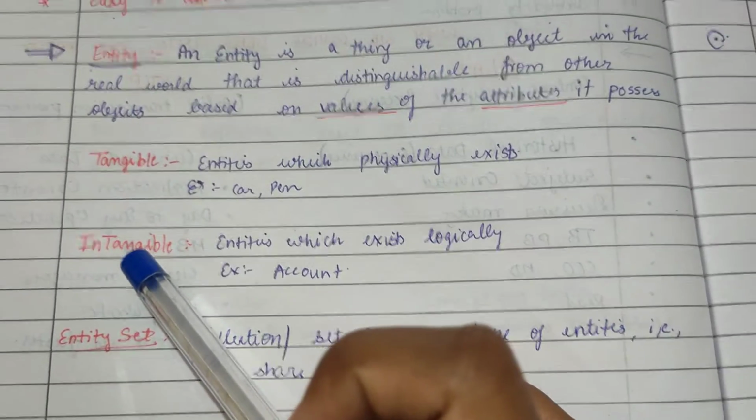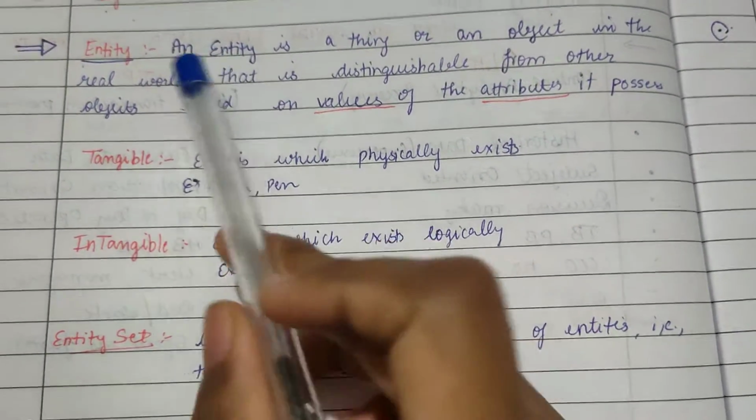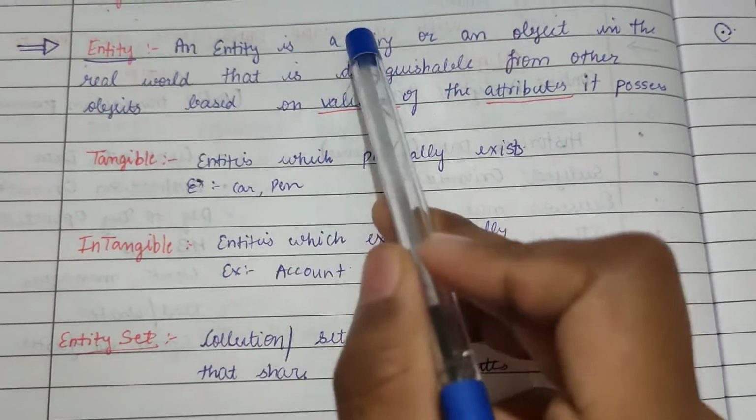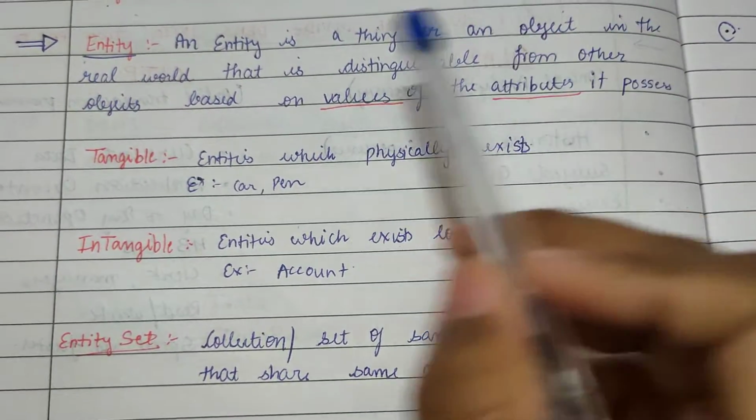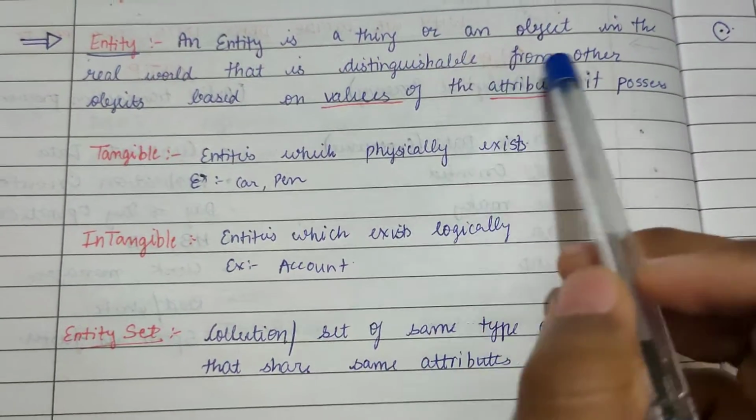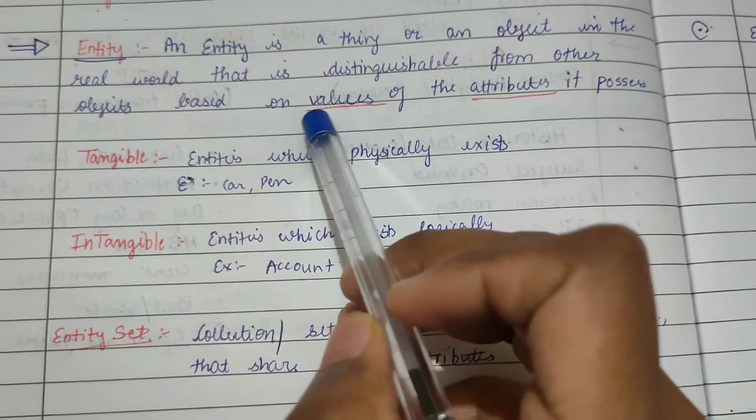Hello guys, today let's discuss entity. So what is an entity? An entity is a thing or an object in the real world that is distinguishable from other objects based on the values of attributes it possesses.